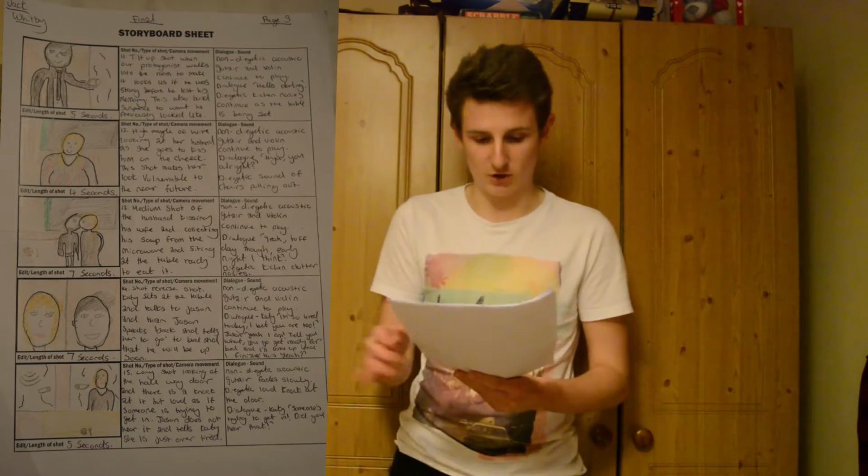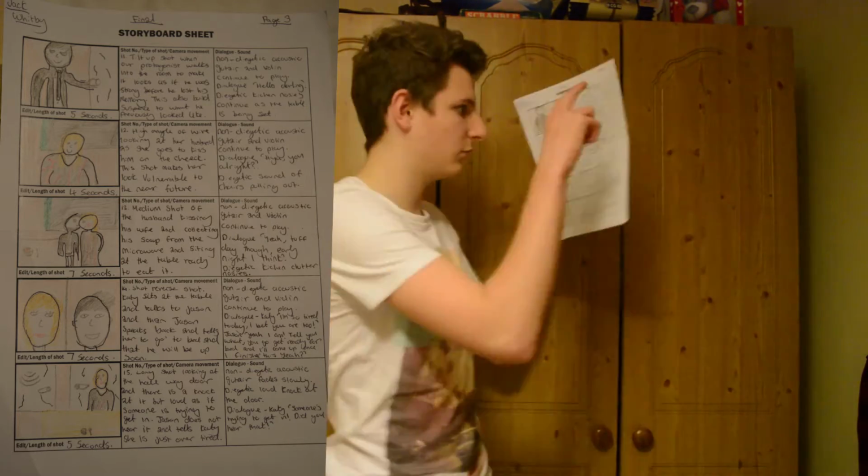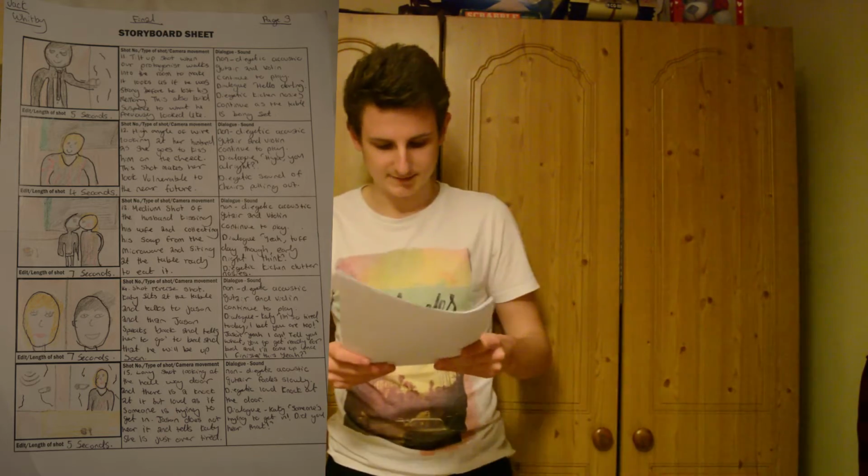We're then going to have a reverse shot of Katie sitting at the table and talking to Jason, and then Jason speaks back to her and tells her to go to bed as he will be up there soon. So a nice reverse shot of them two having a conversation. There's going to be non-diegetic acoustic guitar continuing to play again. Dialogue from Katie: "I'm so tired today. I bet you are too." Jason replies, "Yeah, I am. Tell you what, you go get ready for bed, and I'll finish up this and come up. Yeah." So there'll be a nice reverse shot sequence.